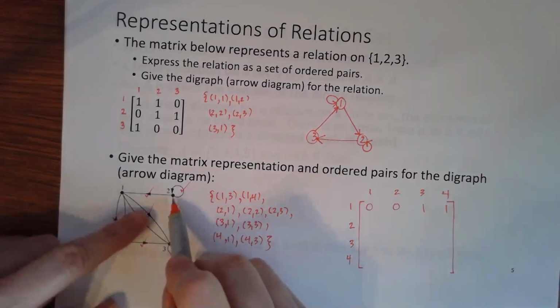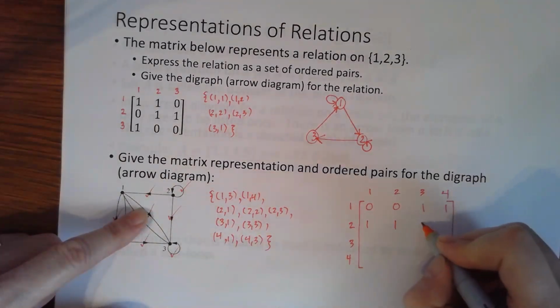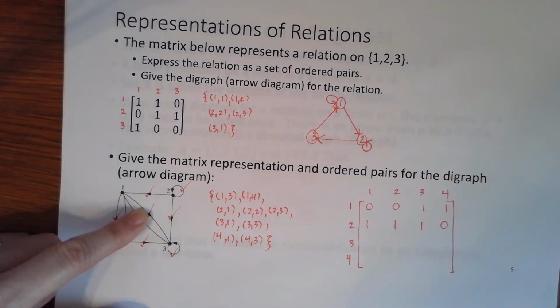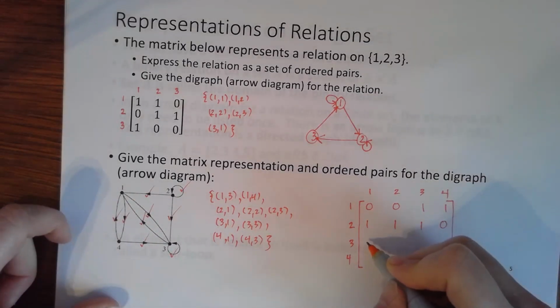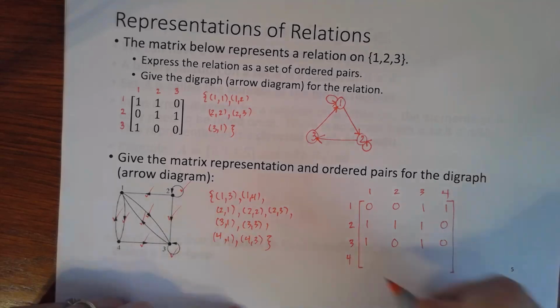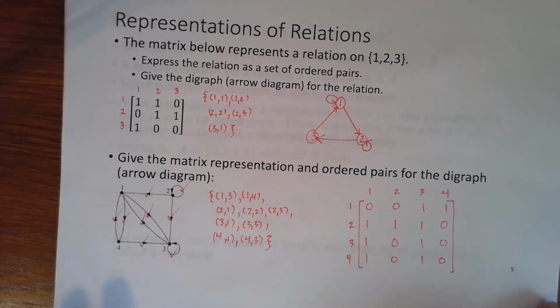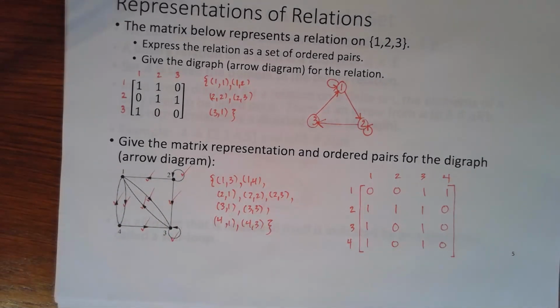And then 2 went back to 1. It was related to itself. It was related to 3, but not to 4. 3 was related to 1, not to 2. It is related to 3, but not to 4. And then 4 is related to 1 and 3, but nothing else. Okay. So each of these are equivalent representations of the binary relation. Okay, so that should do it for section 6.1. And we'll cover 6.2 in a separate video.